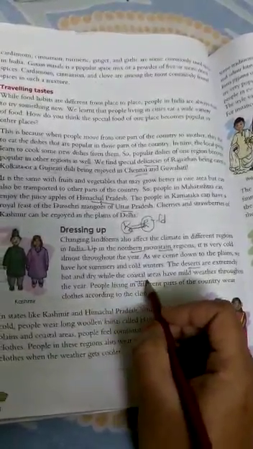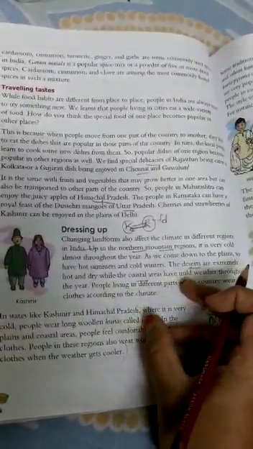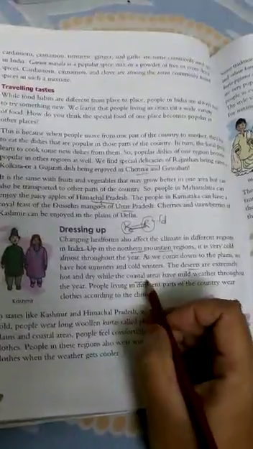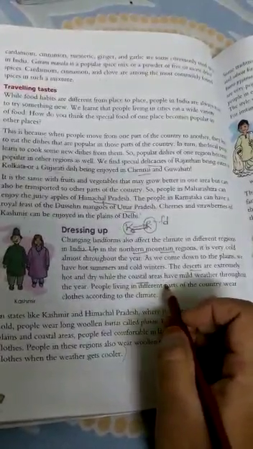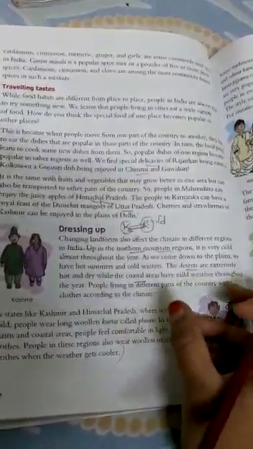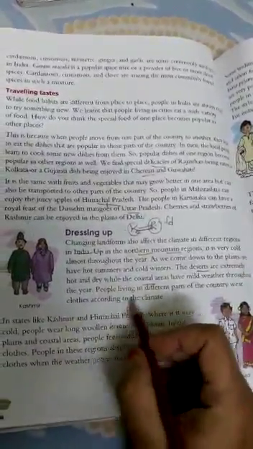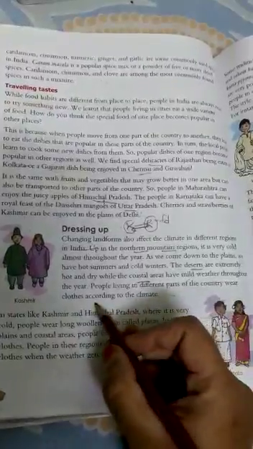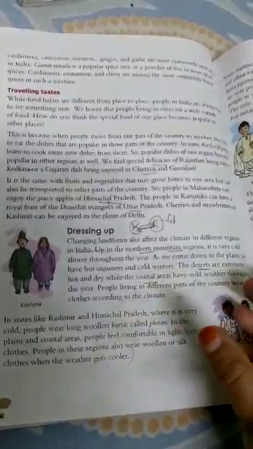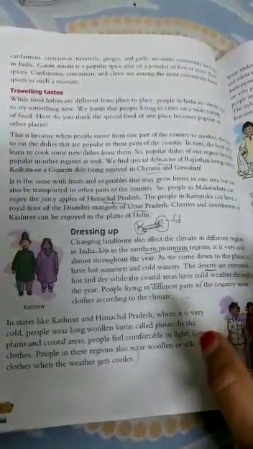What are the coastal areas, children? A land which is near the sea or ocean is called a coastal area, right? So in the coastal areas, the weather will be mild, meaning neither too hot nor too cold. It will be just right. People living in different parts of the country wear clothes according to the climate. So the people who live in different parts of India wear different clothes according to the climate. If you take Kashmir, it will be very cold there.